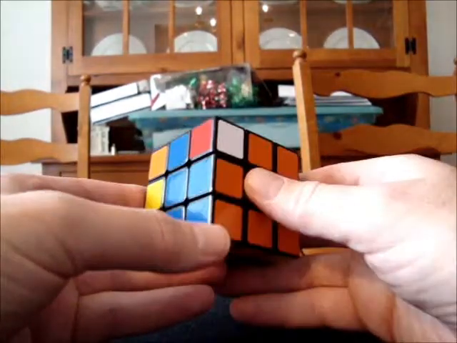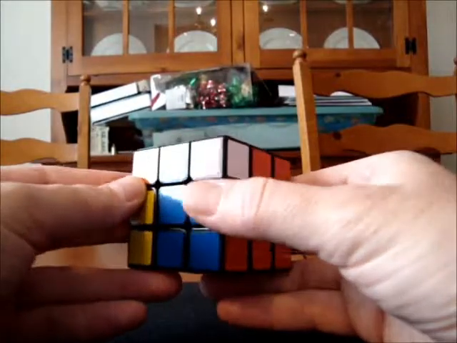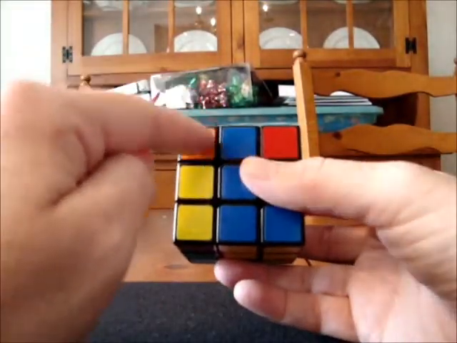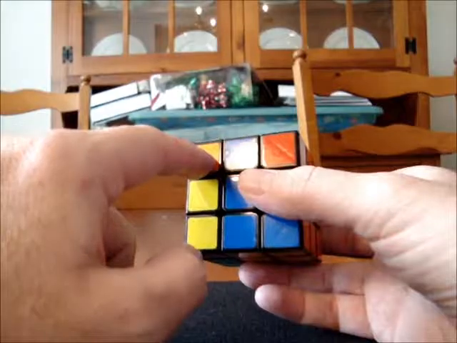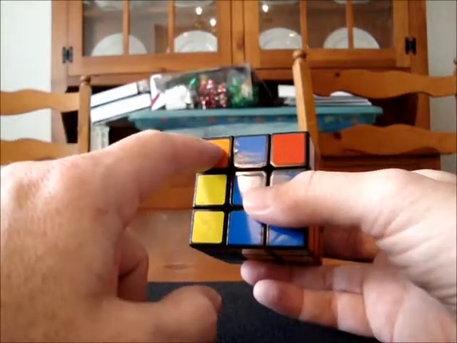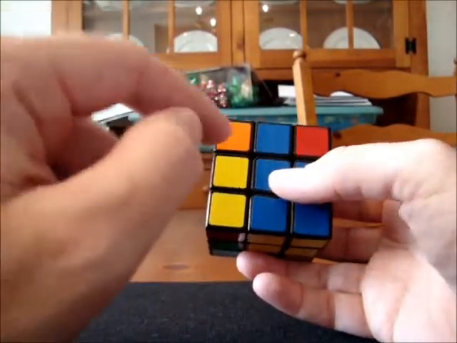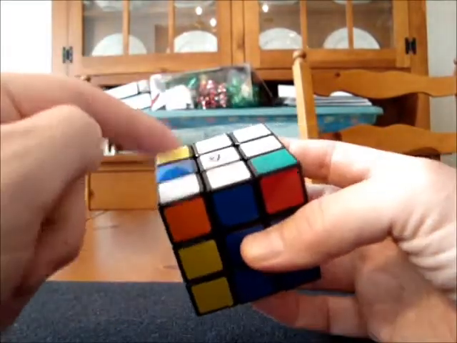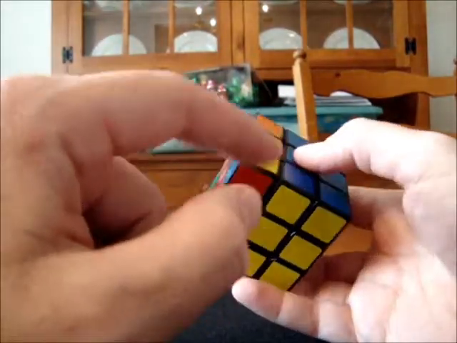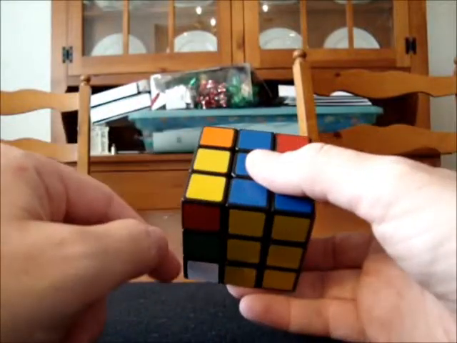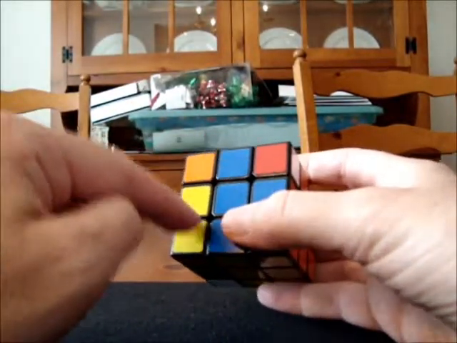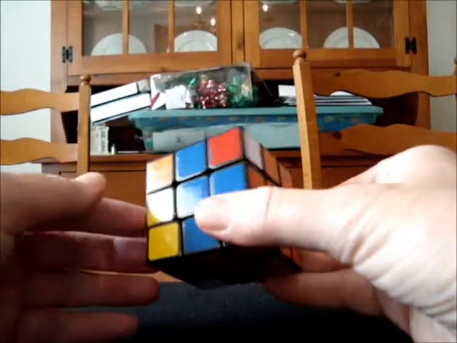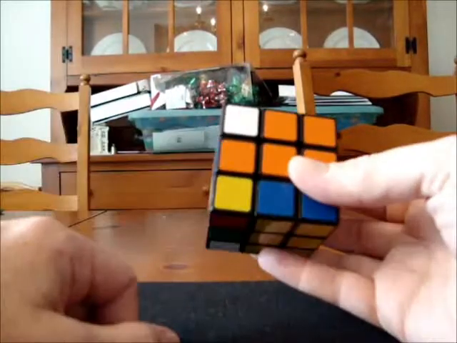Okay? But I'm not ready to do my commutator yet. I also want to look at the piece that's going to move here. Okay? Which piece is going to move here? Well, it's going to be a yellow one. The question is, which yellow one? Well, it's going to be yellow and red and blue. And here it is. Yellow, red, and blue. So I need this yellow sticker to go here, which means I need to rotate it around to the front.